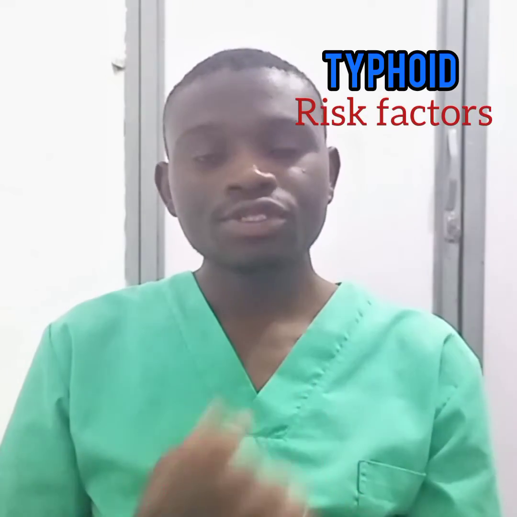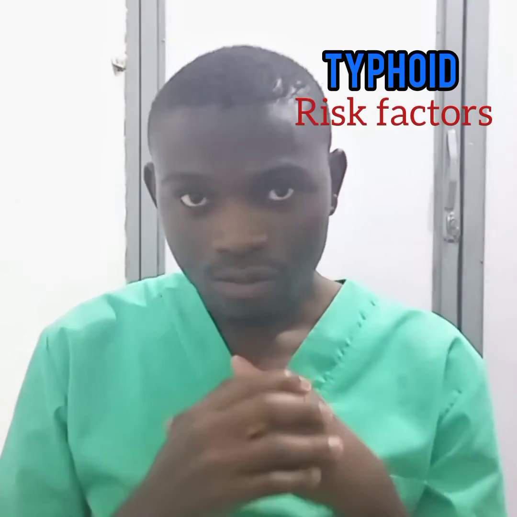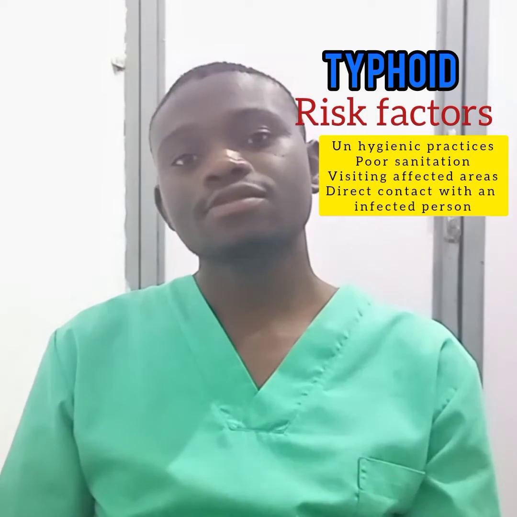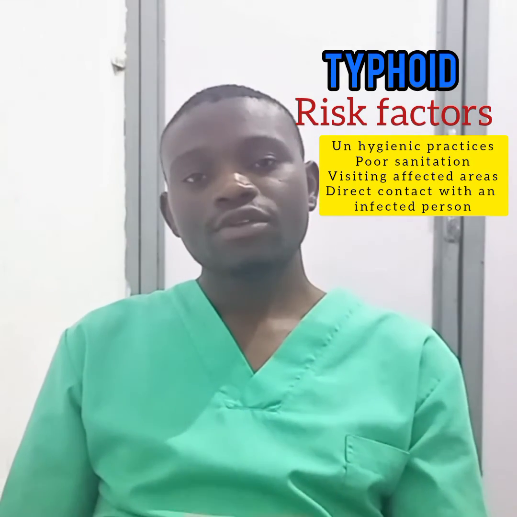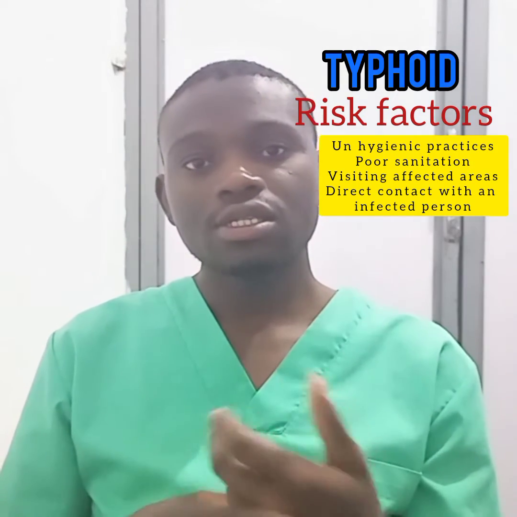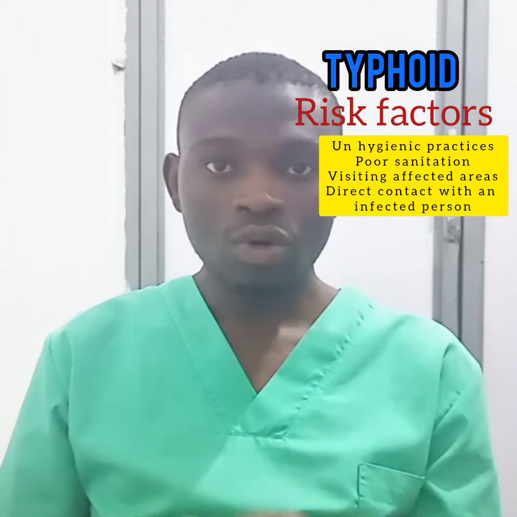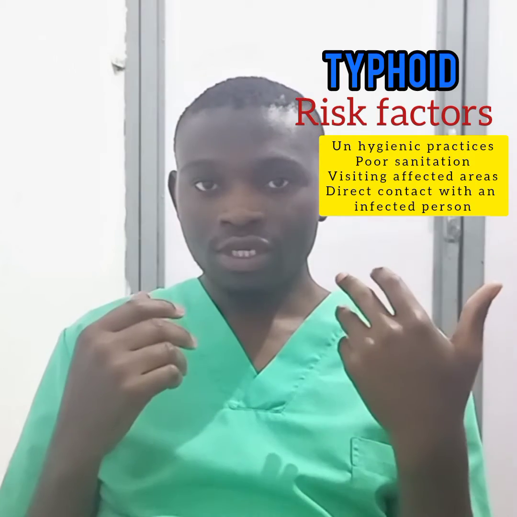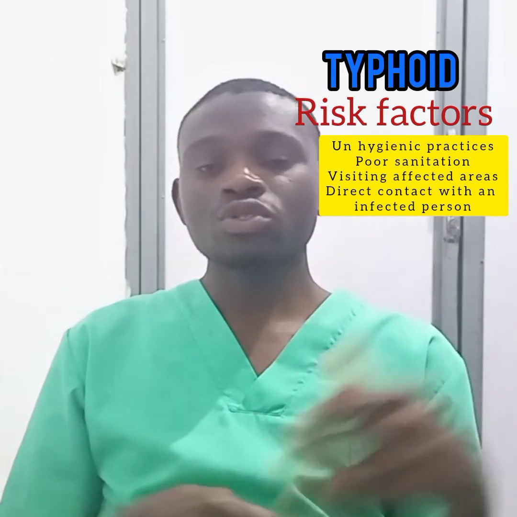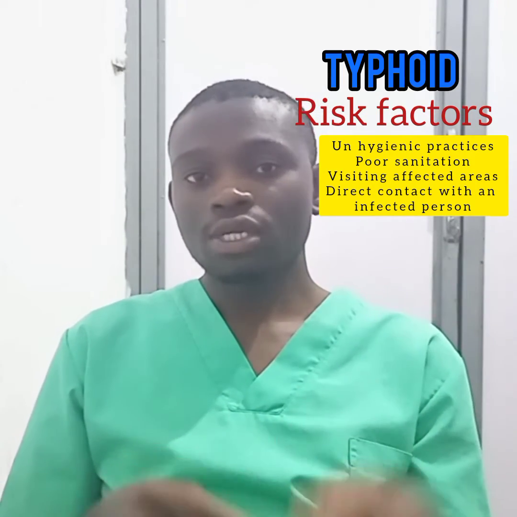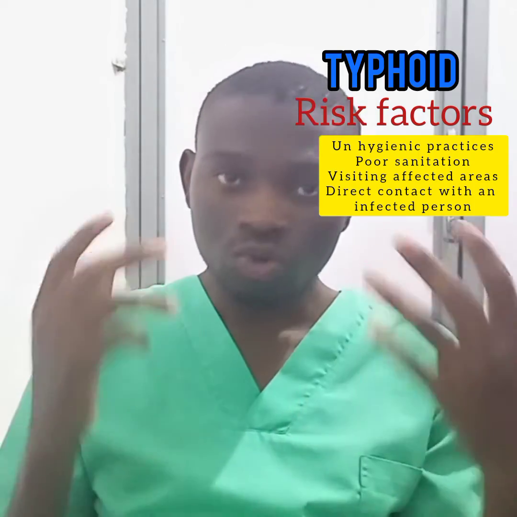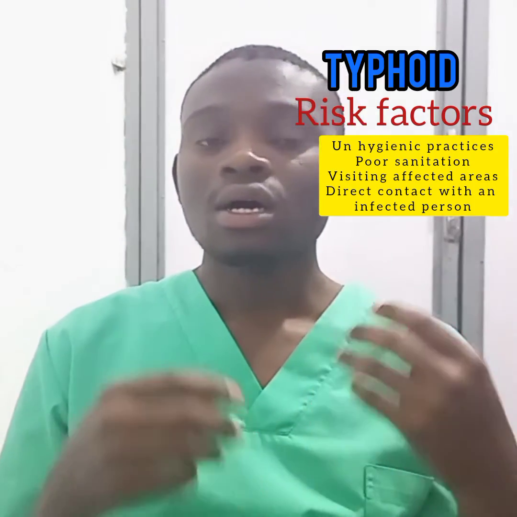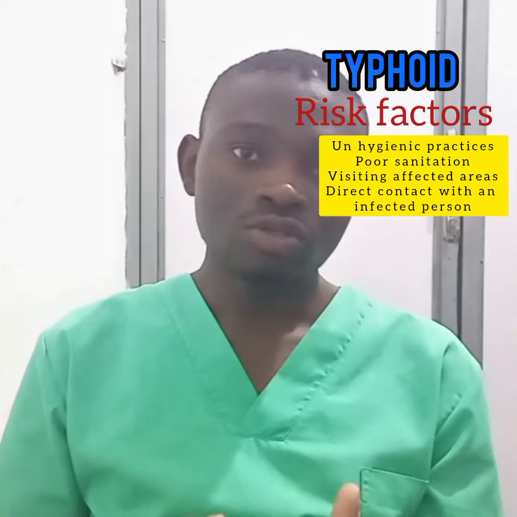Then if we are to look at the risk factors, number one, we have unhygienic practices or poor hygiene. For example, failure to wash hands after visiting the toilet or before eating. Because as we discussed before, this infection can be spread through getting in contact with poo or pee of an infected person.